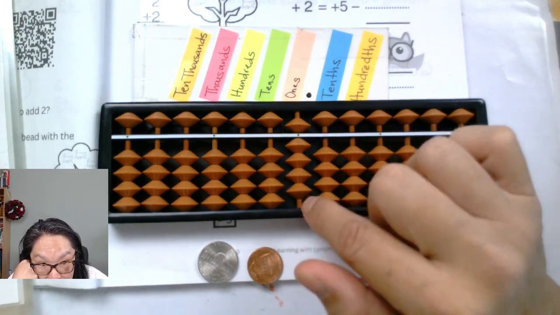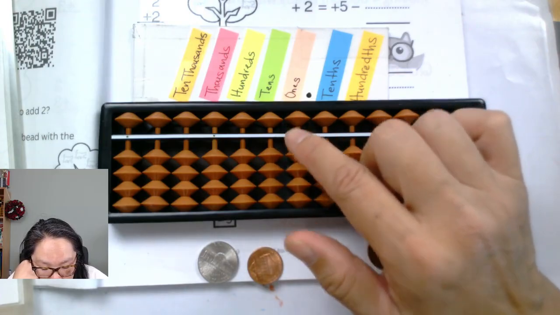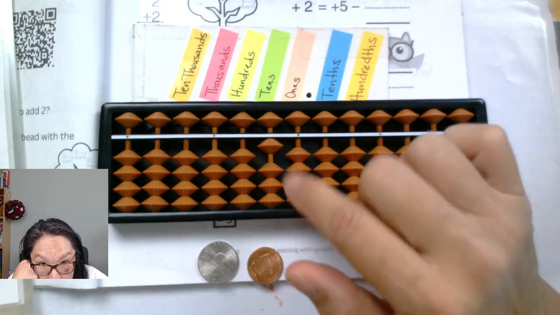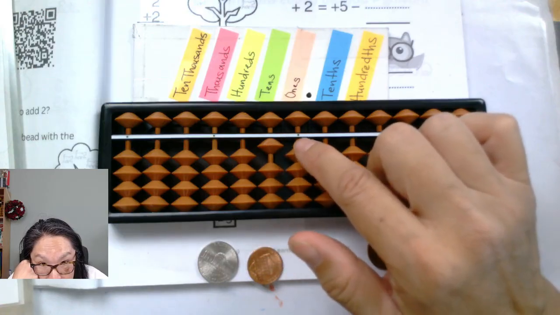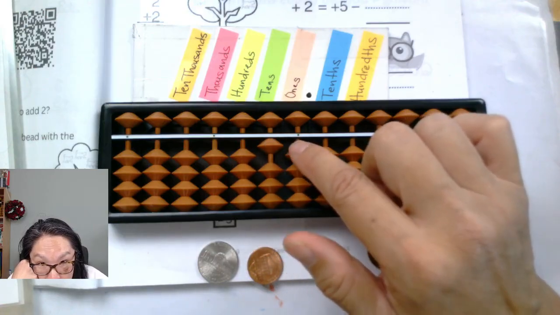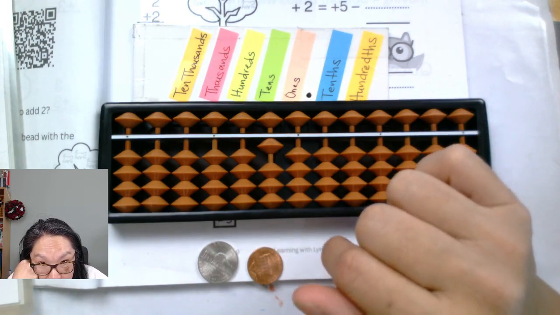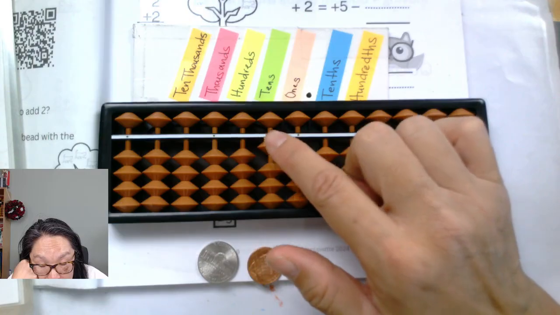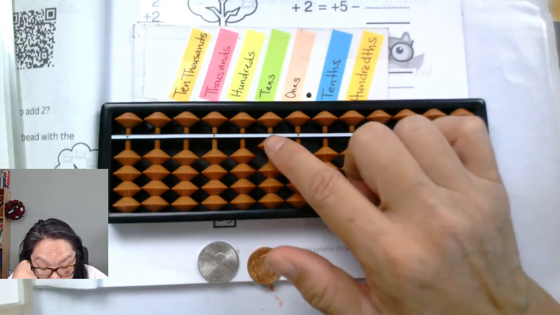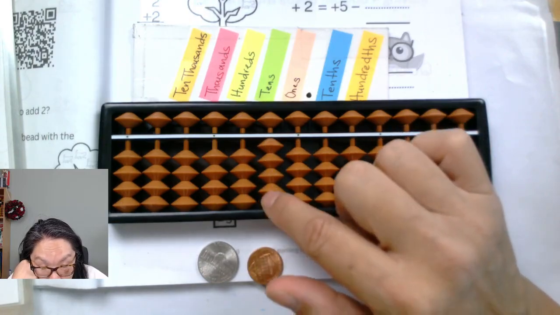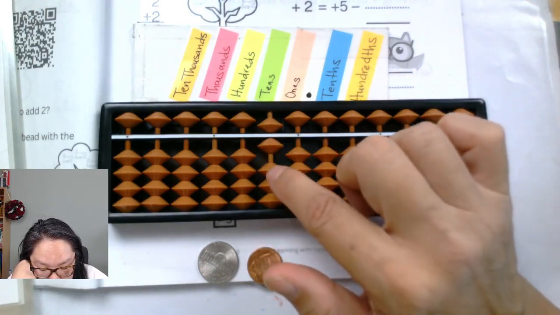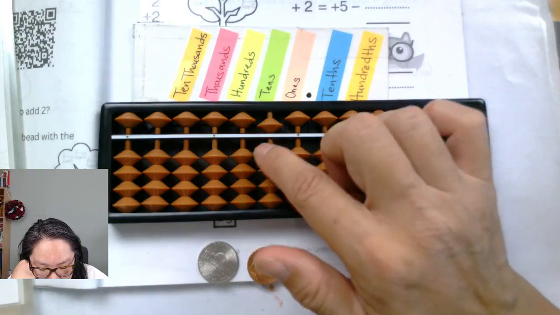When we have 9, what's after 9? We have 10. 10 is a 0 and a 1. 0, 1. 1, 0. That's how we do 10. And now we can count by 10s. 10, 20, 30, 40, 50, 60, 70, 80, 90, and then 100.